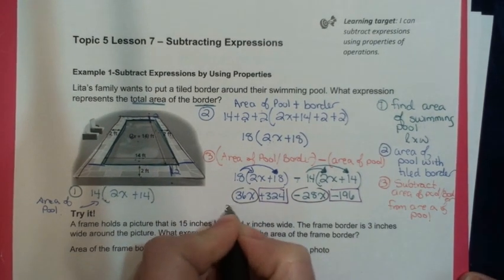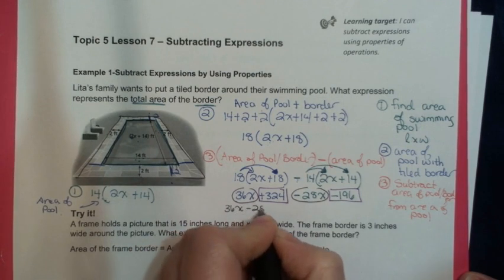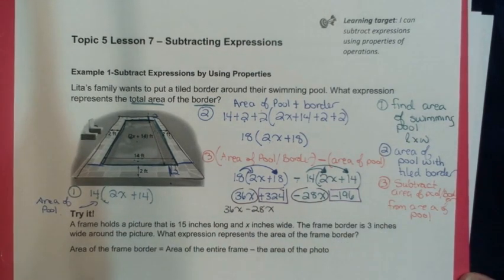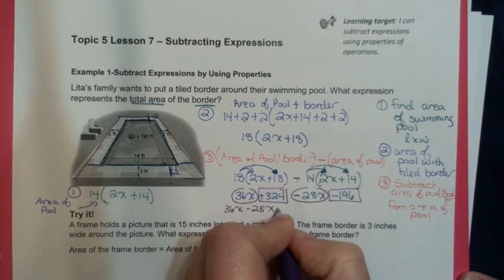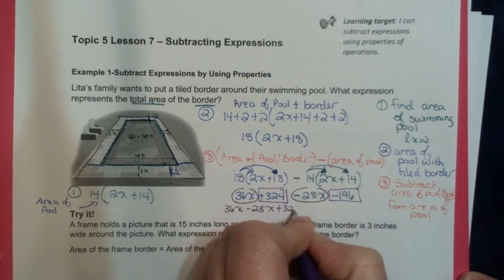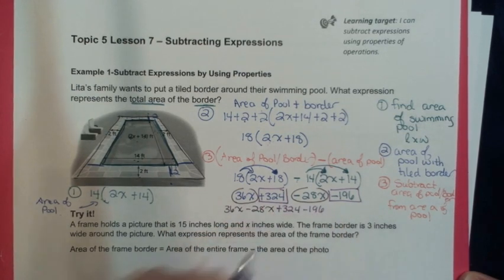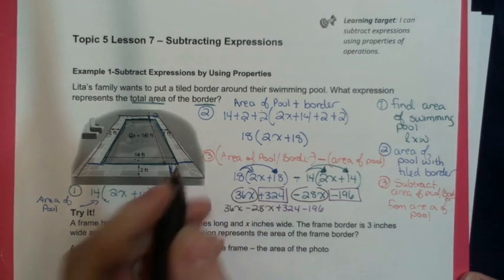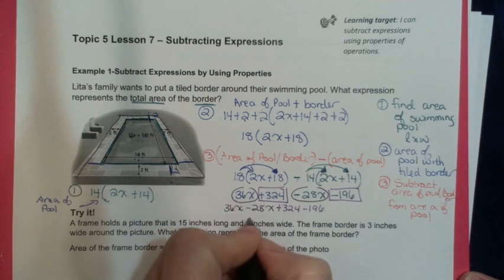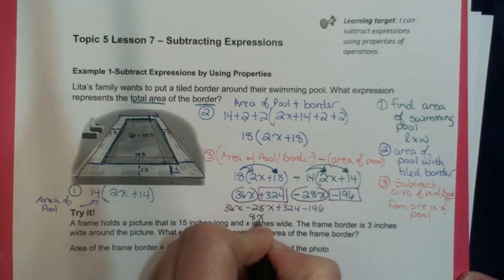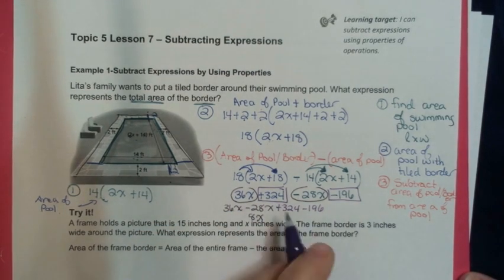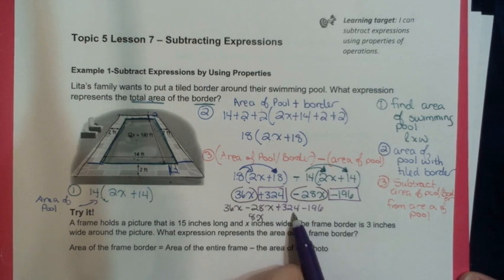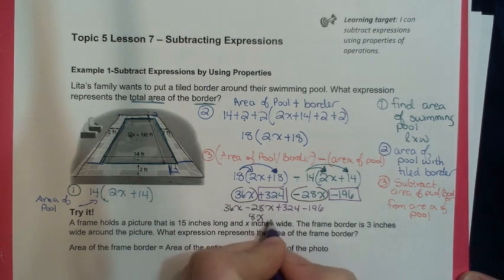So I have 36x minus 28x, and a positive 324 minus a 196. And when I simplify these, 36x minus 28x is going to give me 8x. And 324 minus 196 is 128.